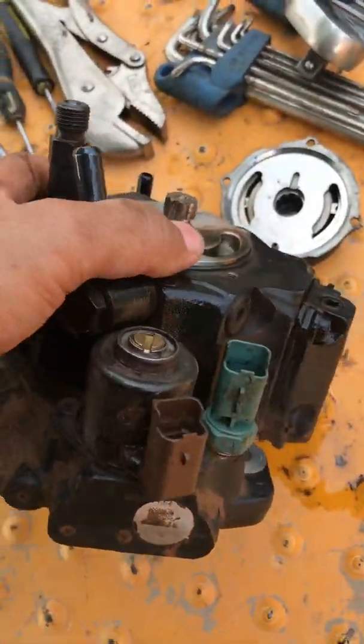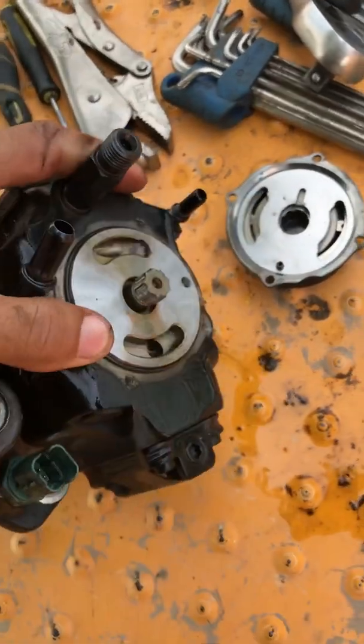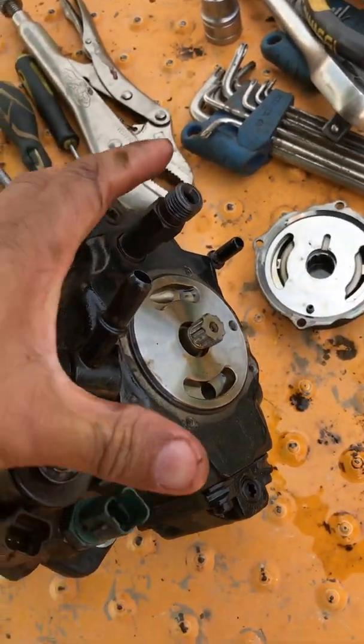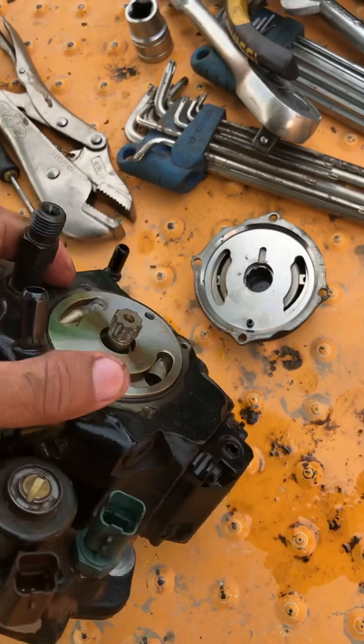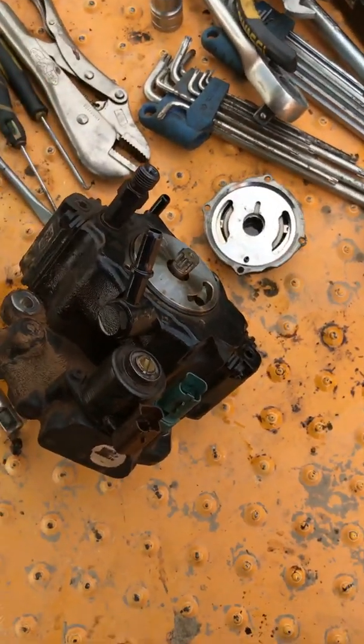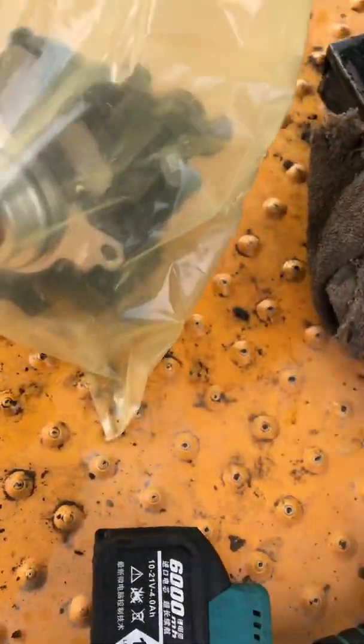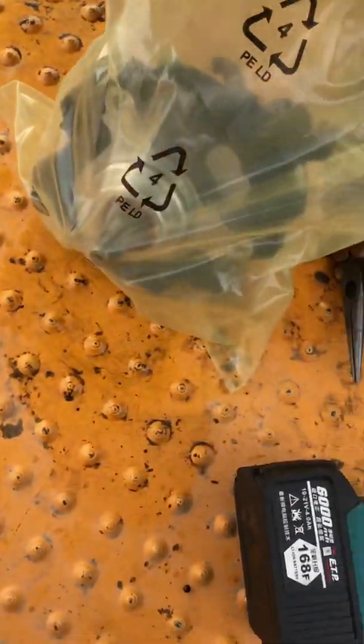So I will change this pump with the new one, then we will start the engine again. So this is the new pump.